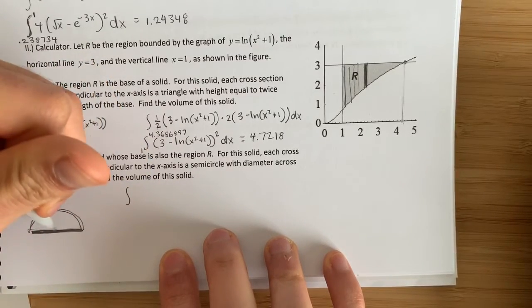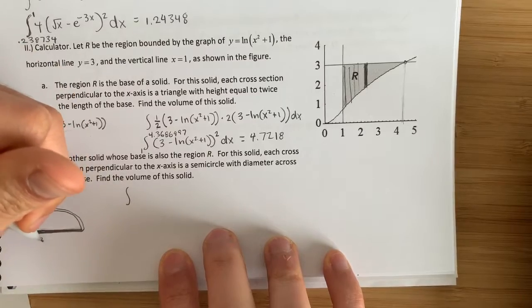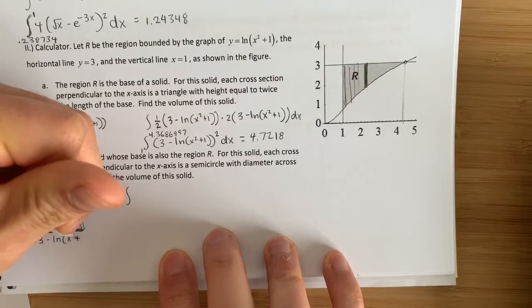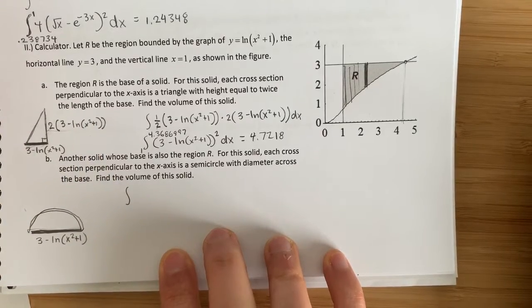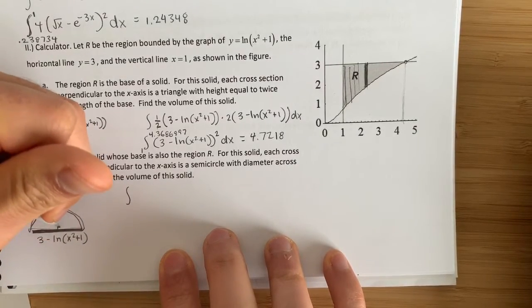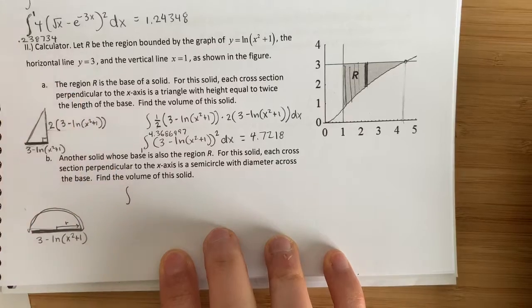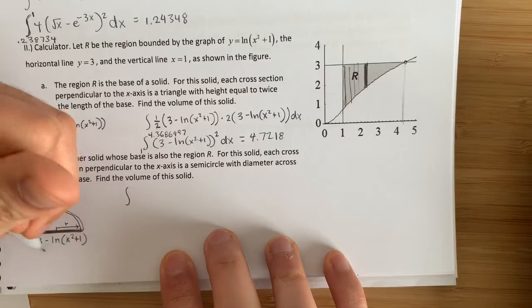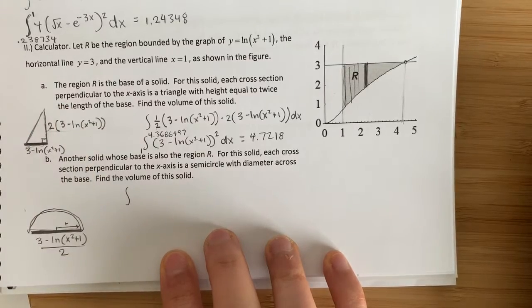So this length right here is top minus bottom. So that's 3 minus the ln x squared plus 1. Now, we want the radius of that for this function, the radius is needed, and that would only be half of that amount. So I would have to divide that by 2.